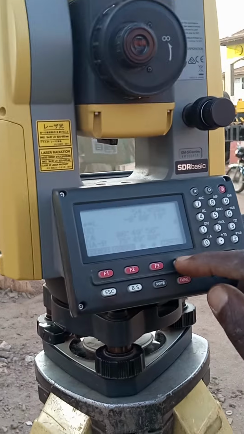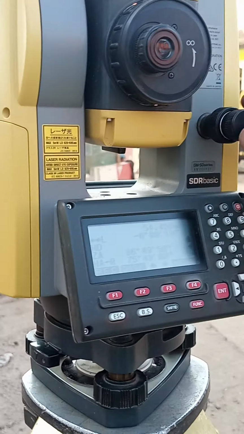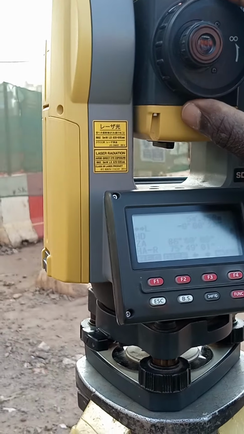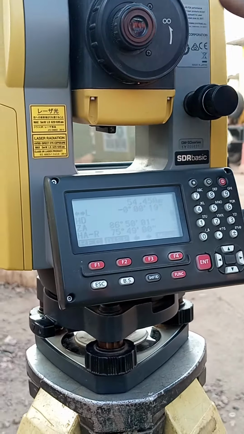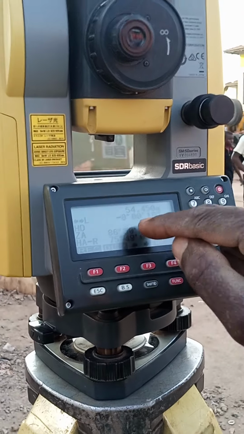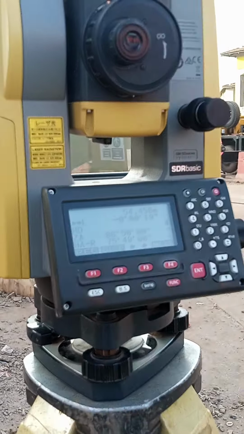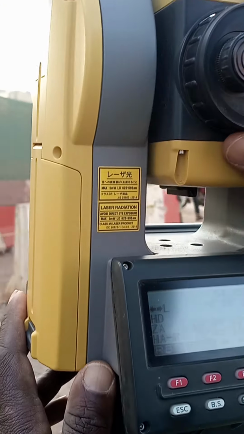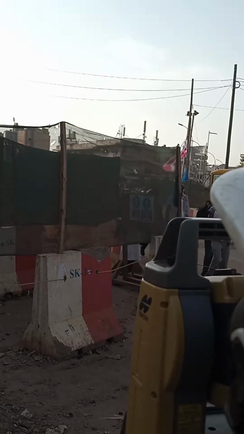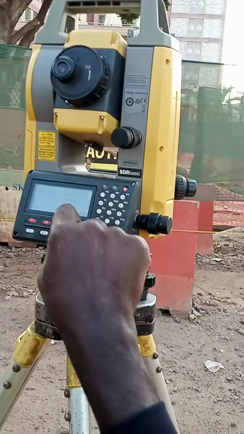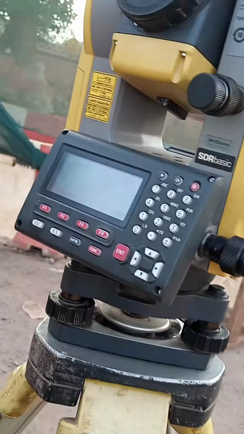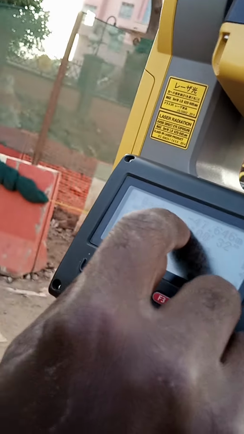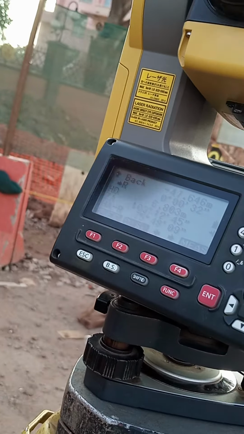Then you start measuring. I don't have a prism there, but when you measure, it will tell you either to go forward or back. Let me try to target the point. When you measure, it gives you now 47.646 meters to go back.